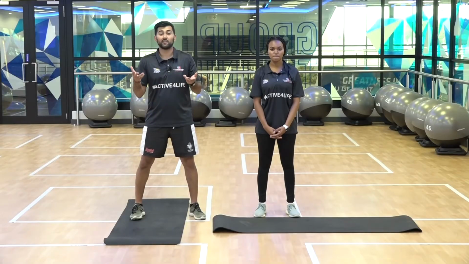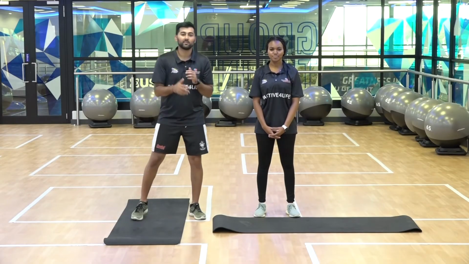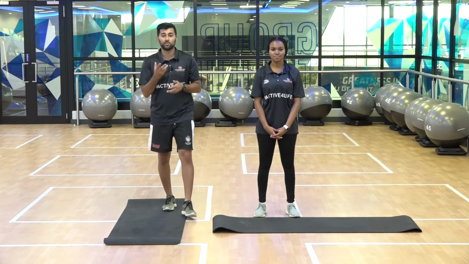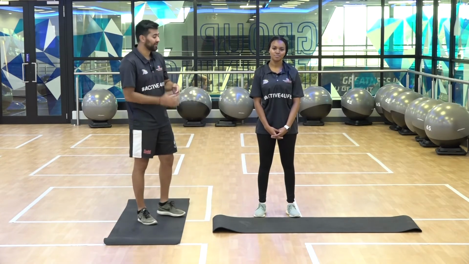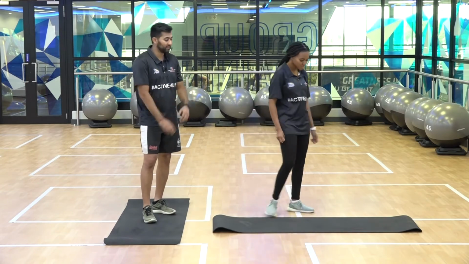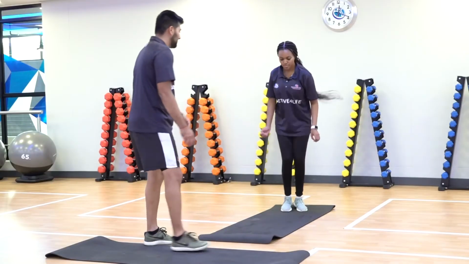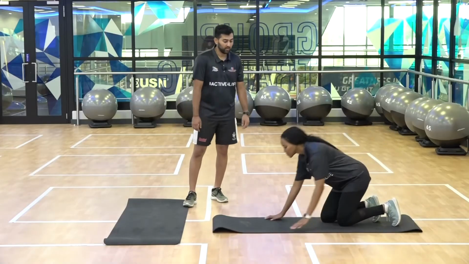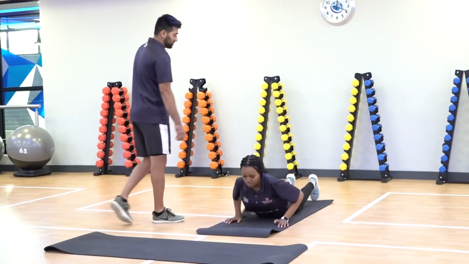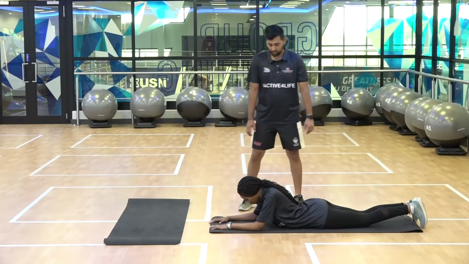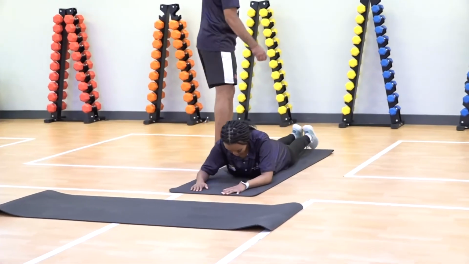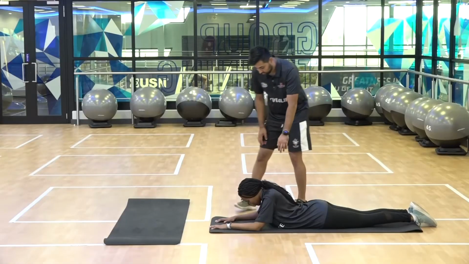The next exercise is called the cobra pose. Guys, this is a very, very nice and easy stretch that you can do at home or at school. So Zintle is going to show you a side view, all right? And all you do is you get onto the ground, all right? Feet together, good, back nice and straight.